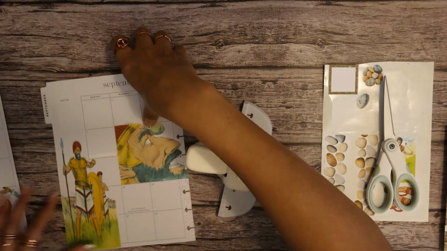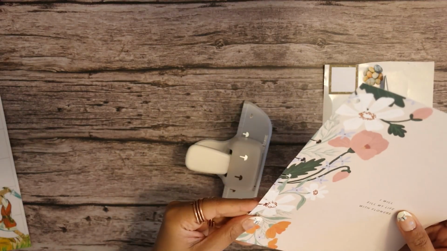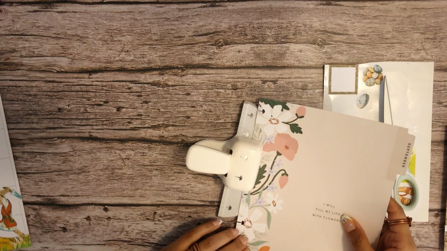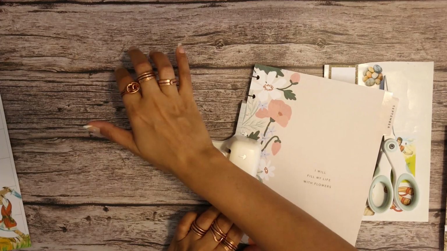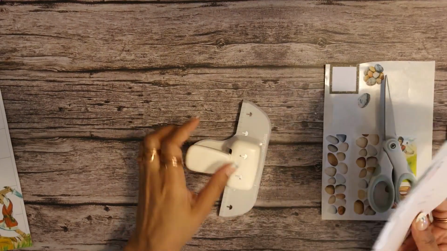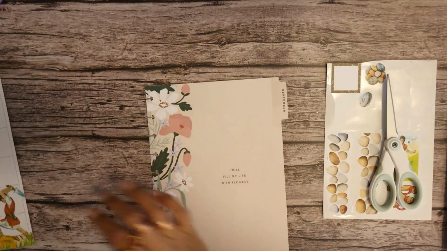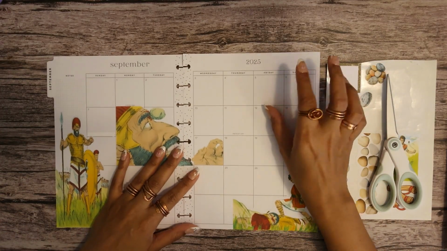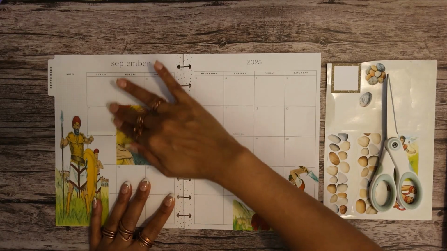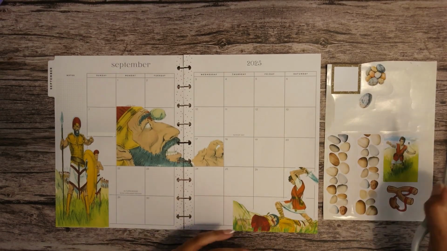So punch that hole. And I need to punch these two. Okay. I love this thing. I love how fast and easy it is, and it can punch through quite a bit. Like, that's pretty thick, and it cut that no problem. Okay, that looks good.